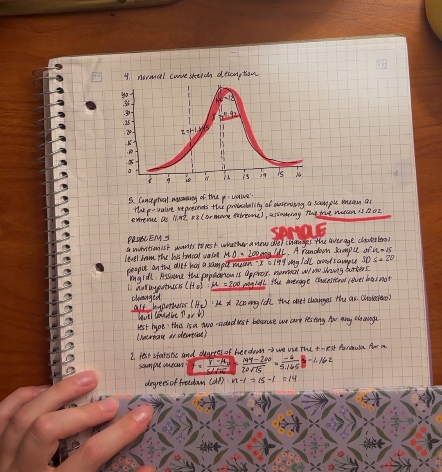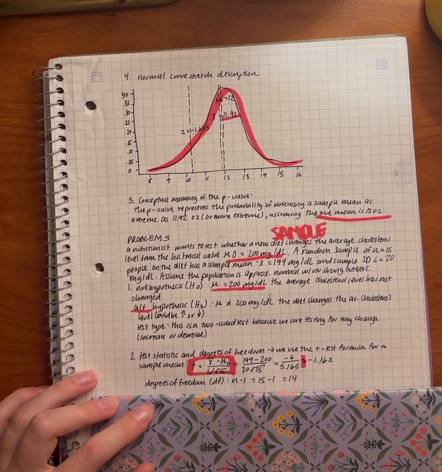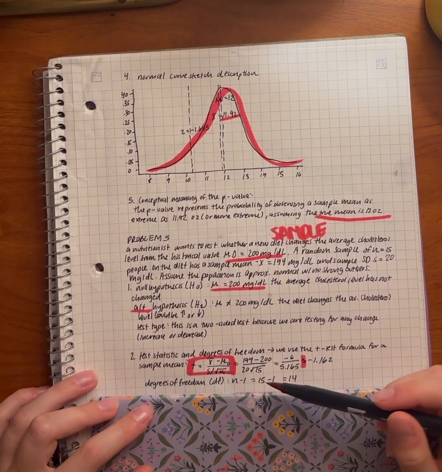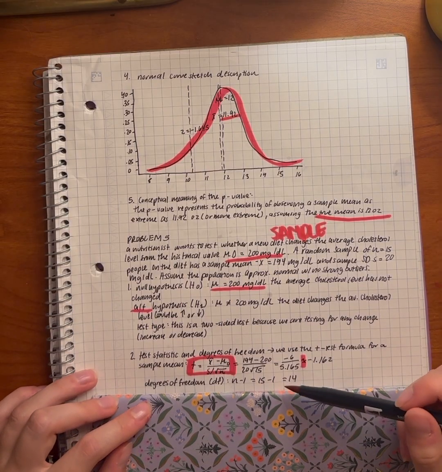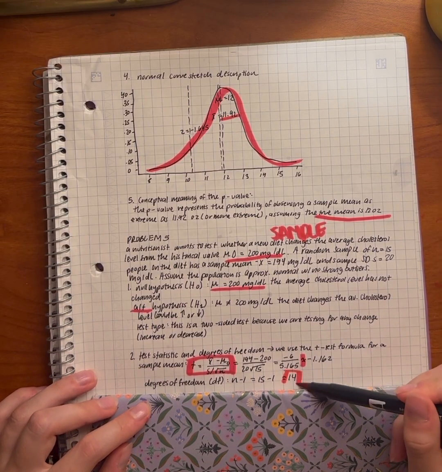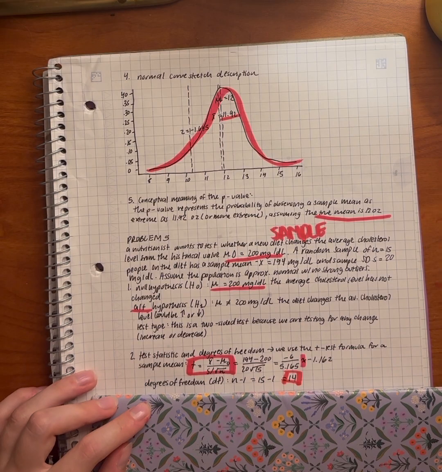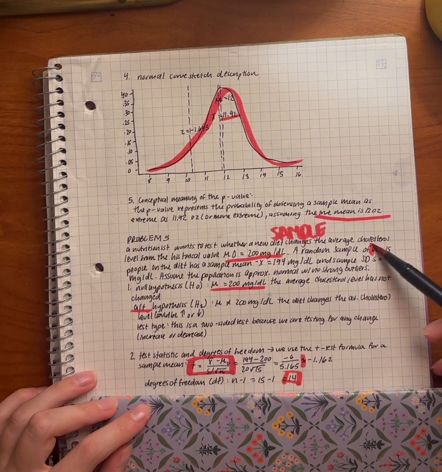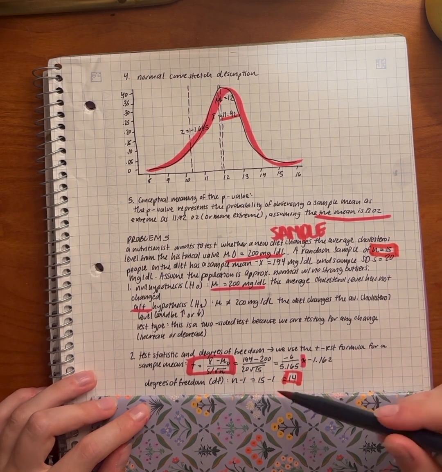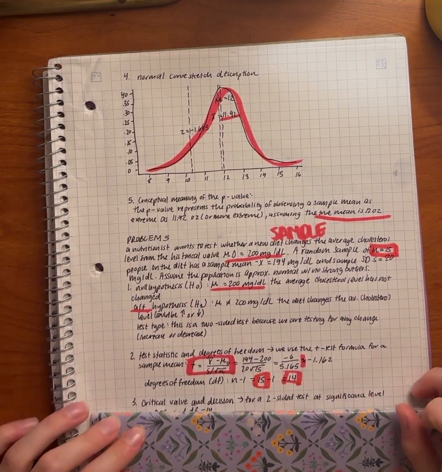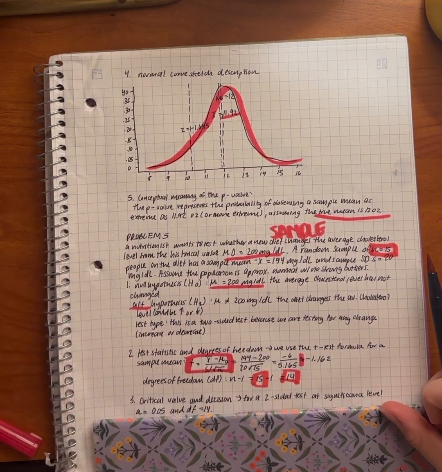And then the degrees of freedom, also known as DF, is n minus 1, which would be 15 minus 1, which is 14. Because we can see the random sample up here. So that's where we got the 15 from, if you're confused. I was for a little second too.